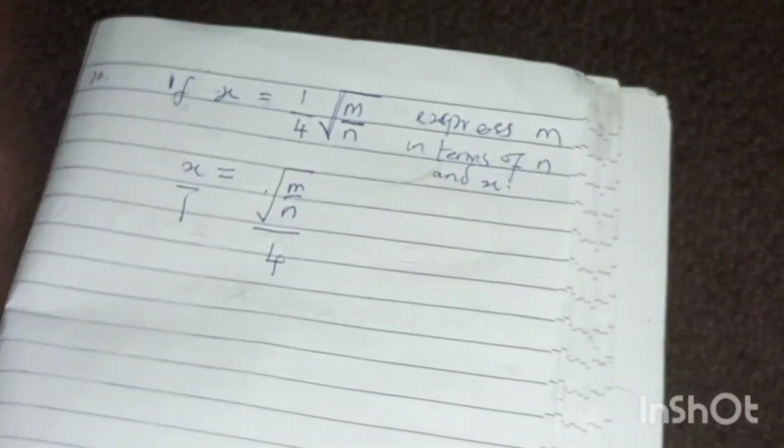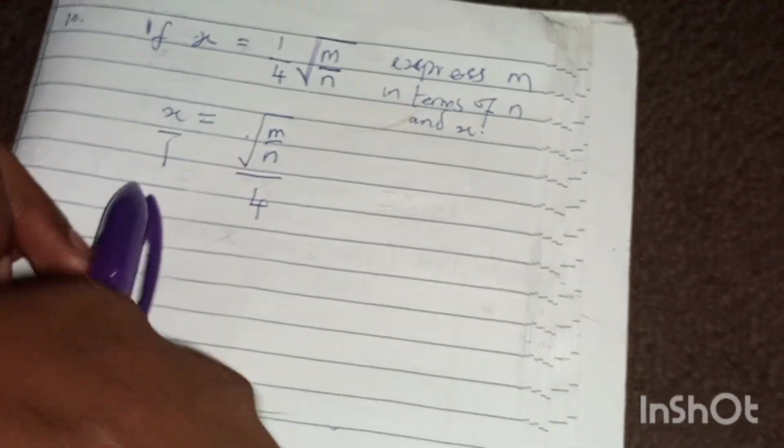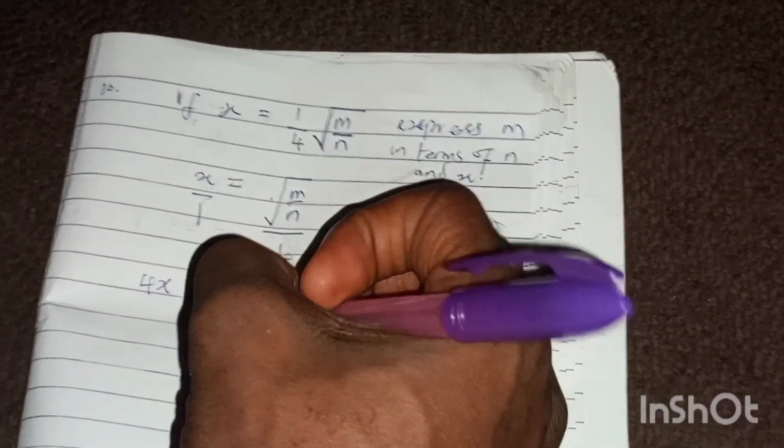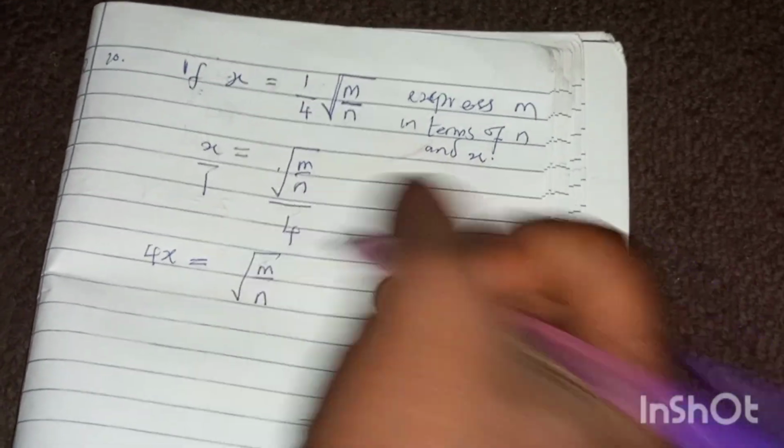I can put over 1 here. Then I can cross multiply. 4 multiplies x and 1 multiplies square root of m over n. So I'm going to be having 4x equals square root of m all over n.